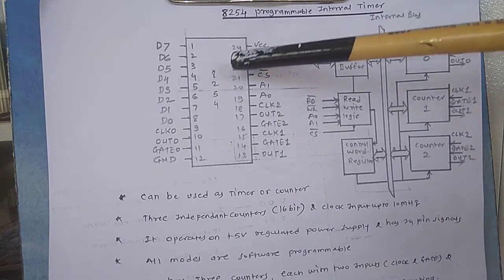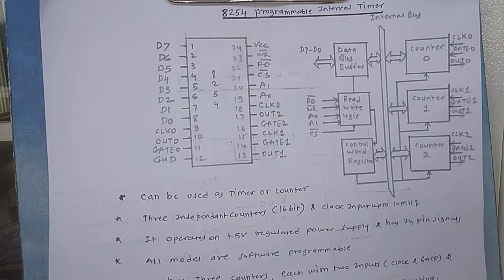We are studying the 8254, which is an advanced version of the 8253 programmable interval timer. Basically both are the same, just the 8254 has one advanced readback command. That command is not available with the 8253.